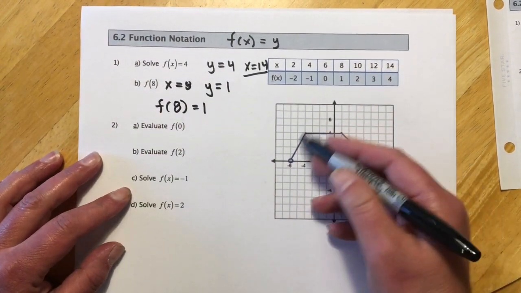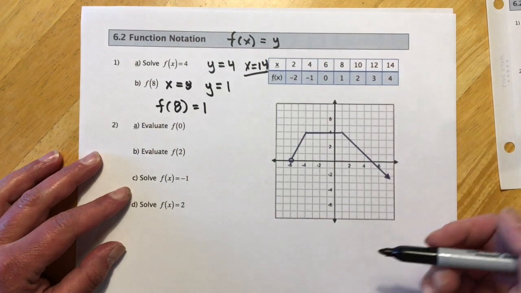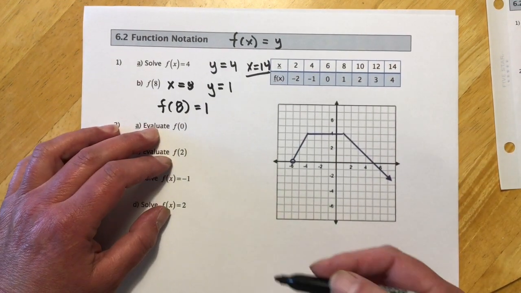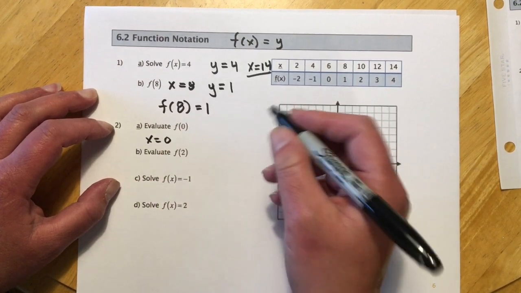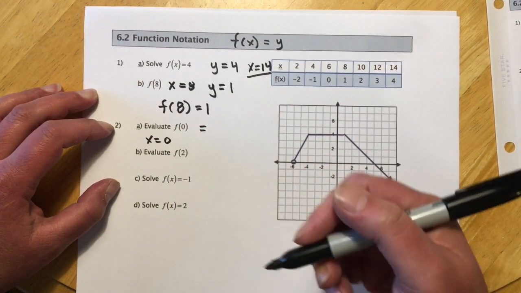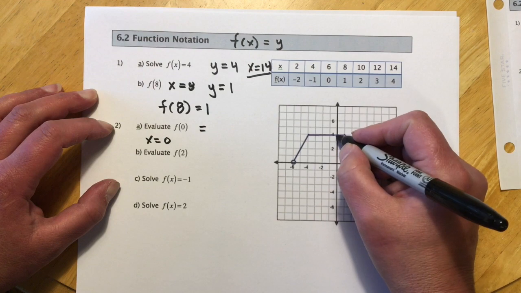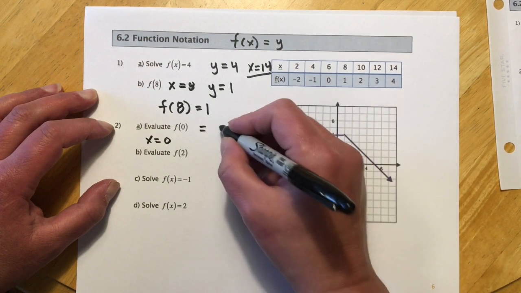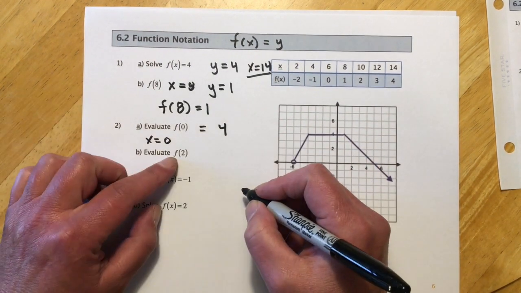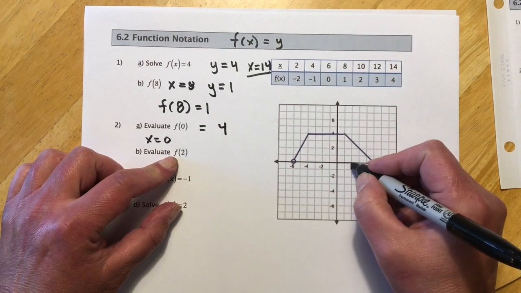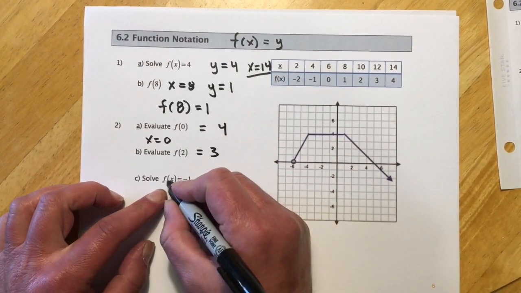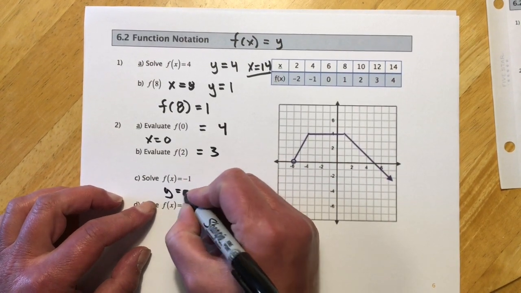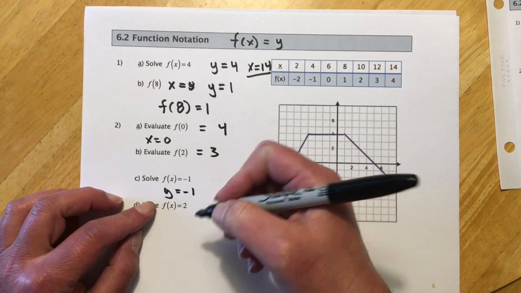Same idea down here, just now it's based on a graph instead of a table. So evaluate f of 0, so that means that x equals 0, so we're looking for the y value when x is 0. So when x is 0, it looks to be y is 4. Evaluate f of 2, so when x is 2, it looks like y is 3. So this again, that's y equals -1.